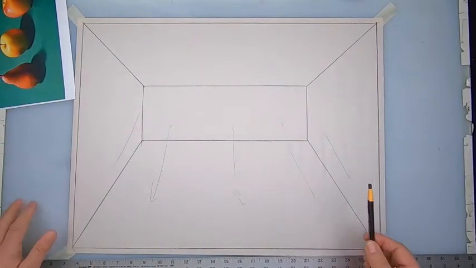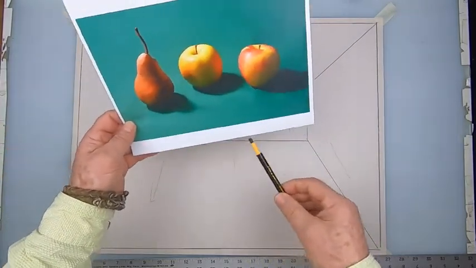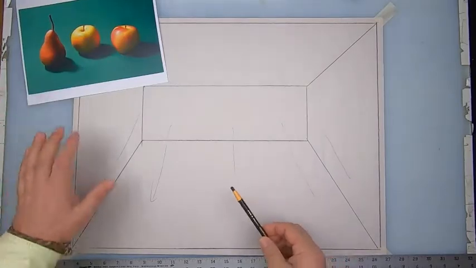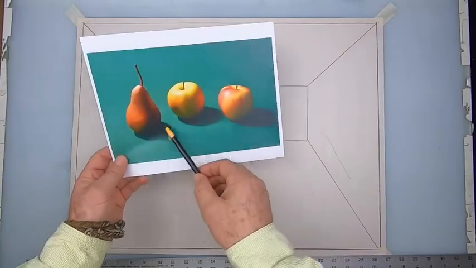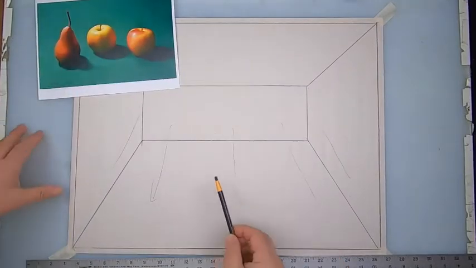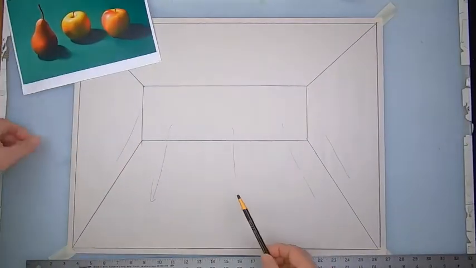So the first thing we do is we'll look at the characteristics of these objects. They're fairly symmetrical, so they all have a footprint and a center axis. And we're kind of looking down at the objects a little bit.